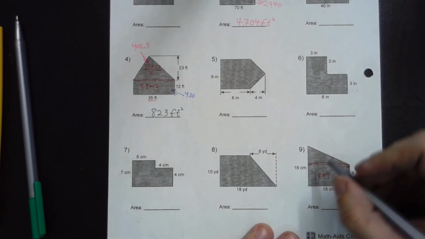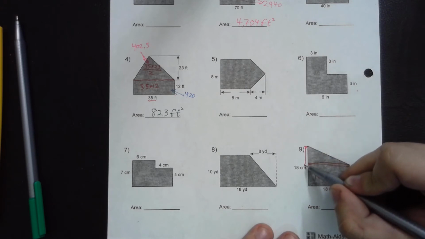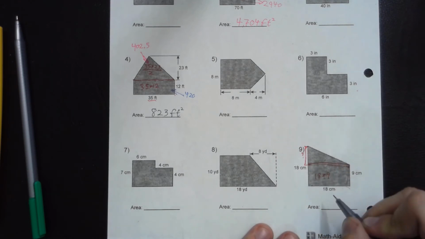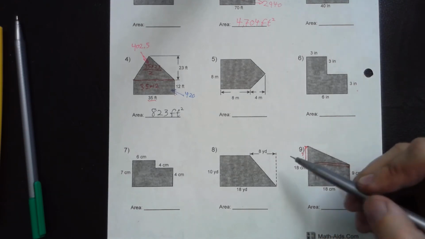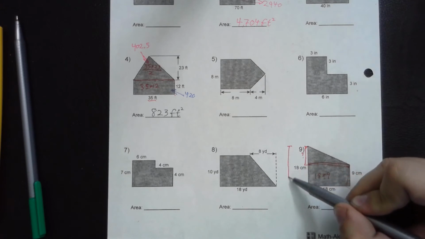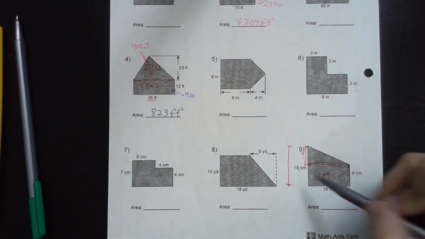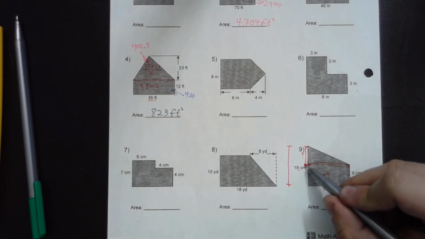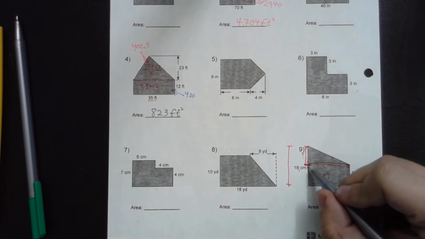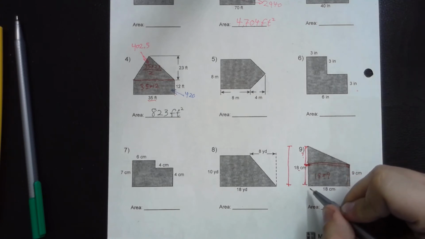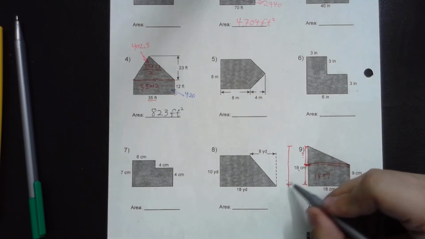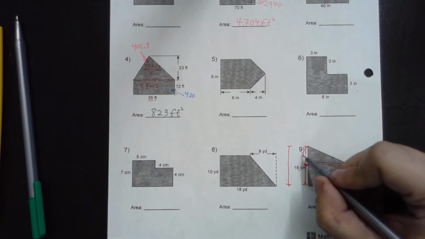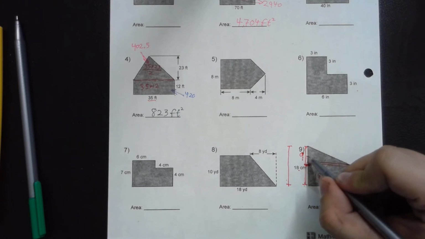But then the triangle, it doesn't really give me a clear height. We know the base is going to be 18, but we're not sure about this. Or we aren't at first. See, the entire shape from top to bottom is going to be 18. And we know that up to this red line is going to be 9. So all we have to do is subtract them. We've got 18 for the big line and 9 for the little line. What is 18 minus 9? Well, that's going to give me 9 for the height of this triangle.